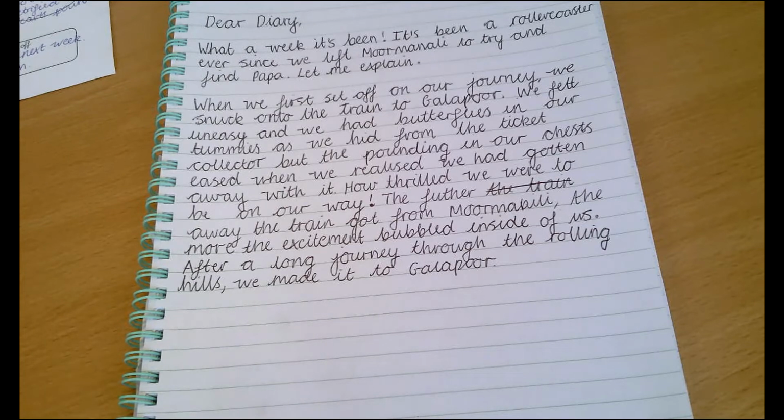So my first event, looking at my plan, was sneaking onto the train and making it to Gallipore. So I've written, when we first set off on our journey, we snuck onto the train to Gallipore. We felt uneasy and we had butterflies in our tummies as we hid from the ticket collector. But the pounding in our chest eased when we realised we had gotten away with it. Okay, so here you can see I've used that show me, don't tell me. How thrilled we were to be on our way. Got an exclamation sentence in there. The further away the train got from Moore Manolete, the more the excitement bubbled inside of us. After a long journey through the rolling hills, we made it to Gallipore.